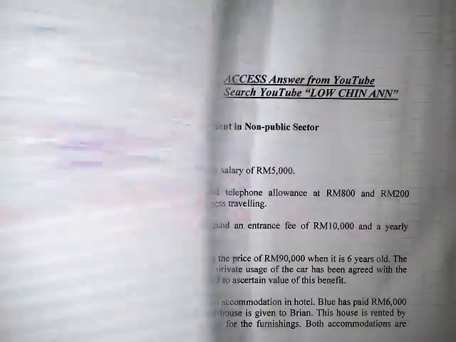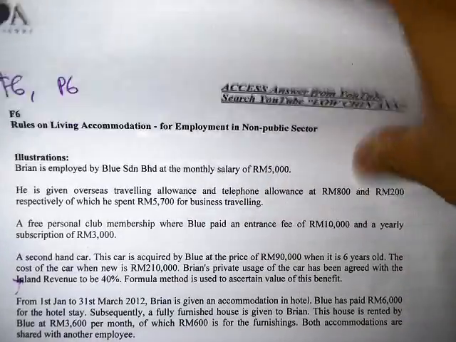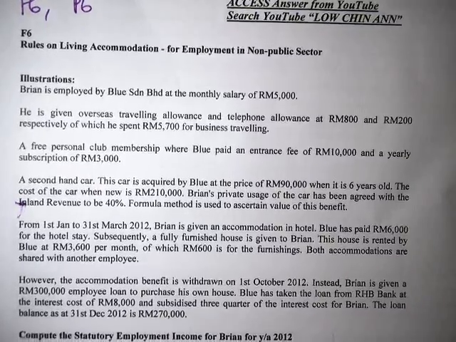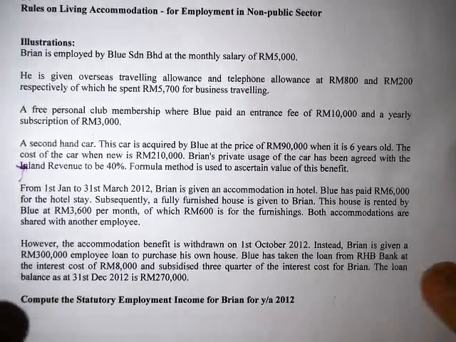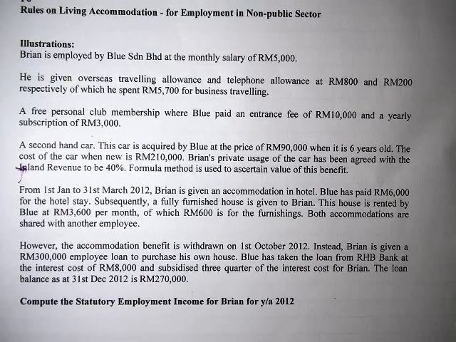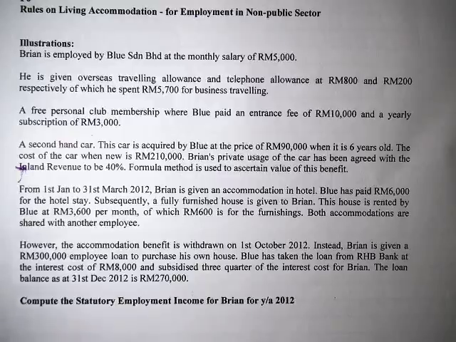Now I've given you an example over here. Alright, now we say Brian is employed by Blue at a monthly salary of 5,000. He's given travelling allowance and telephone allowance of 8 and 200 respectively, and he spent 5,700 for business travelling.